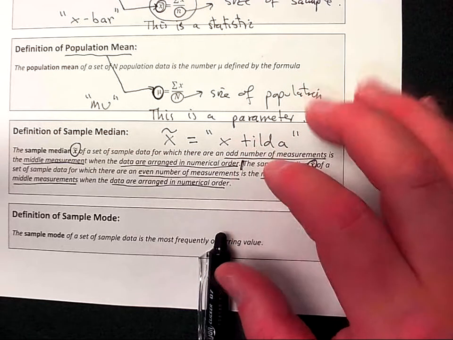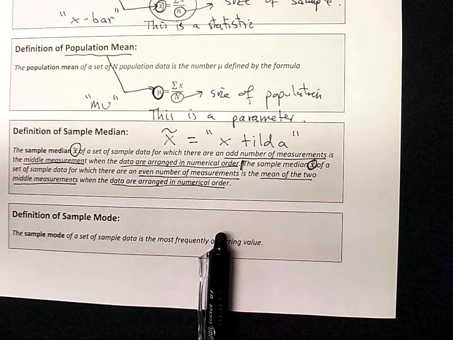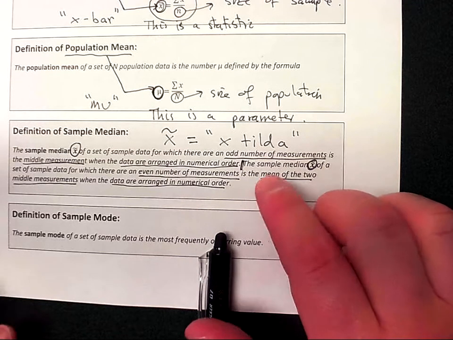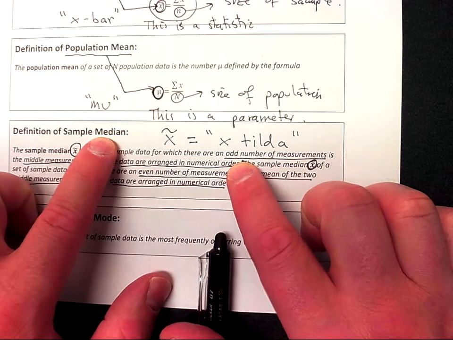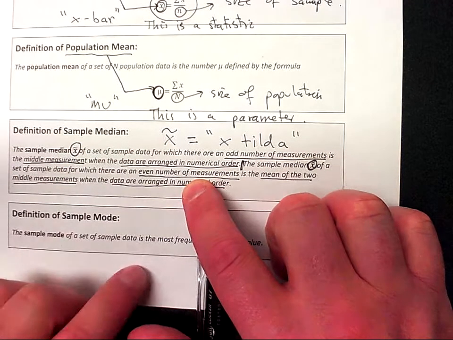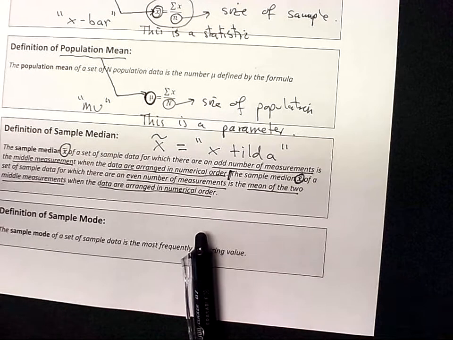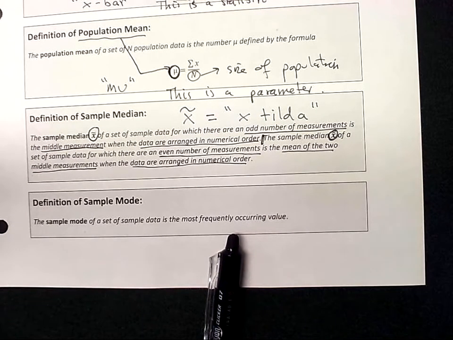We're going to do some examples about this here in a minute, and I'll make sure that I highlight this so everybody's on the same page. Just keep in mind, until we get there, that whenever we're trying to find the sample median, we have to do something different if we have an odd number of measurements versus an even number of measurements.